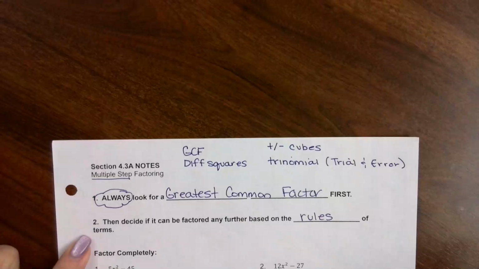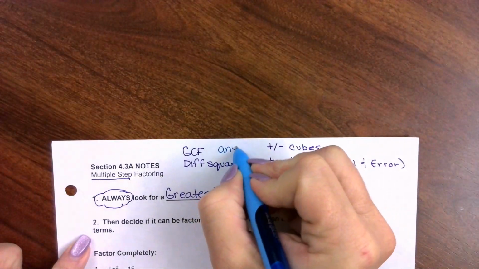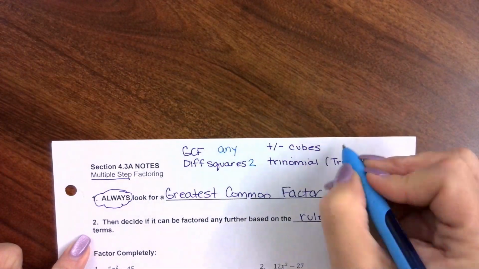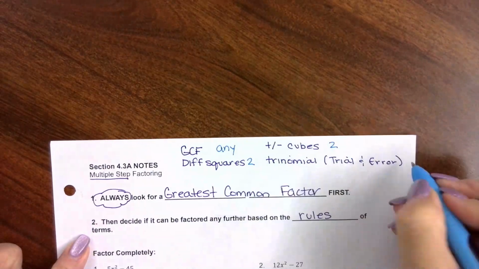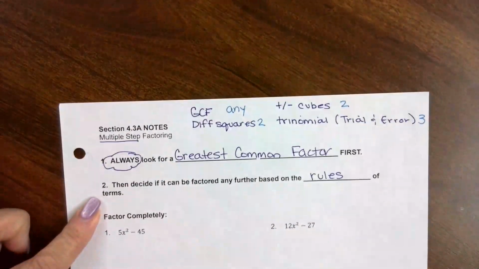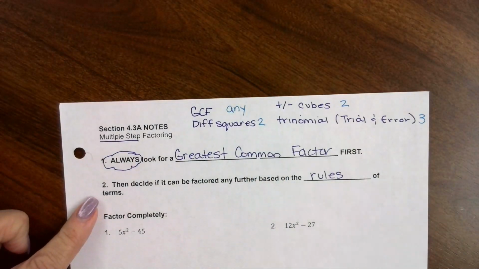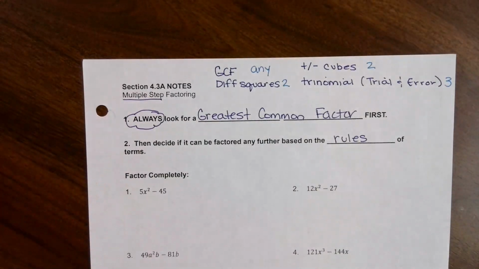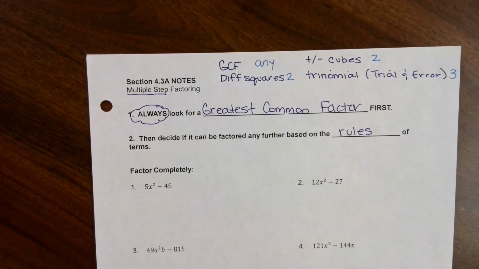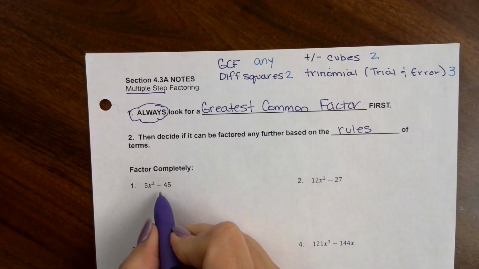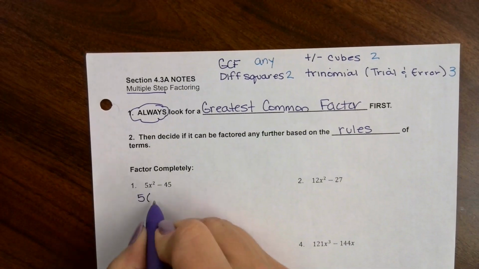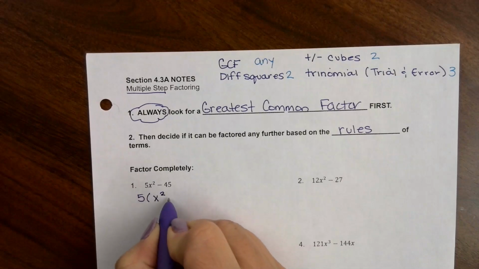So greatest common factor, we know that this is any. Difference of squares is 2. Difference of cubes is 2. Trinomial is 3. So we're going to look at all of these different terms, and based on the number of terms we have, we're going to know what we can do. Okay? So step 1, greatest common factor. I can pull out a 5, and I'm left with x squared minus 9.